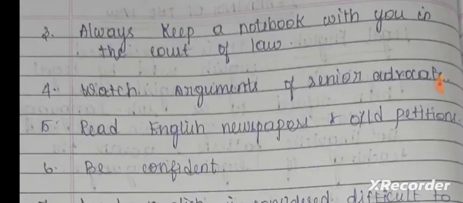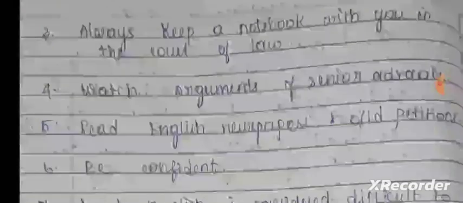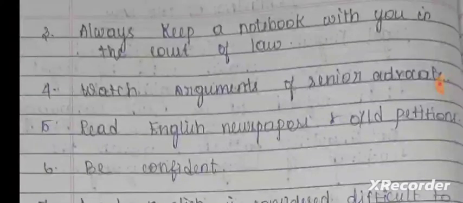Watching the arguments of senior advocates helps us to improve confidence and we get to know what is going on. Fifth, read English newspapers and old petitions. Reading English newspapers and old petitions helps us in getting more knowledge about history and other day-to-day affairs. Sixth, be confident. It is very important and crucial for any law student to be confident in any situation.